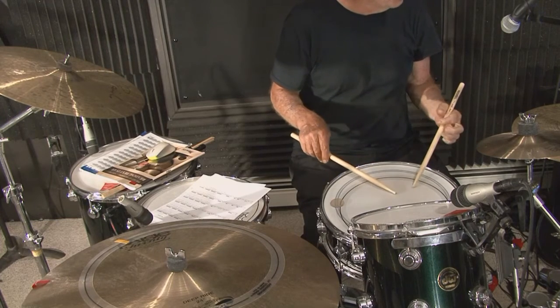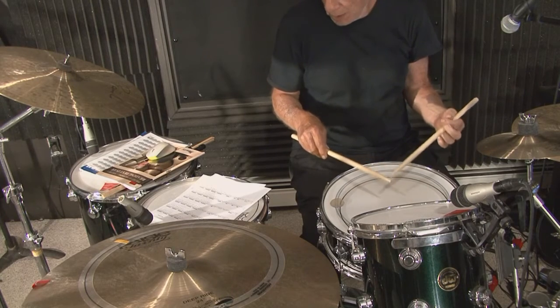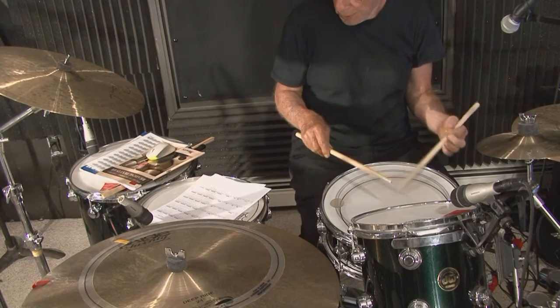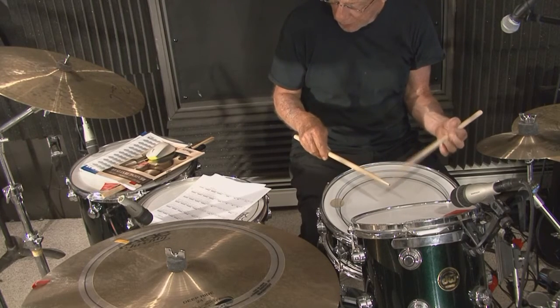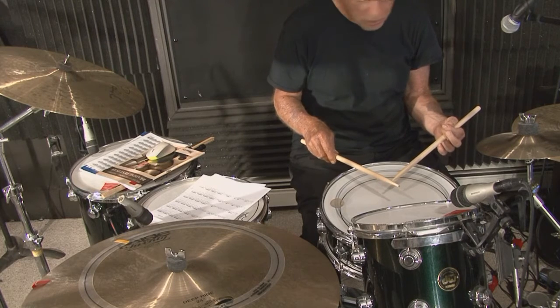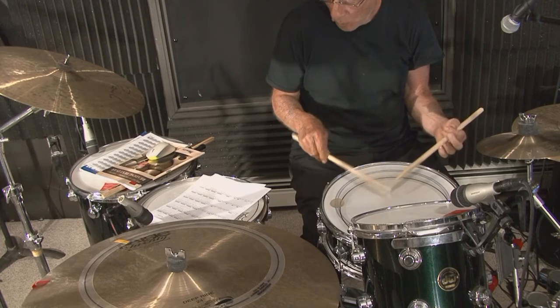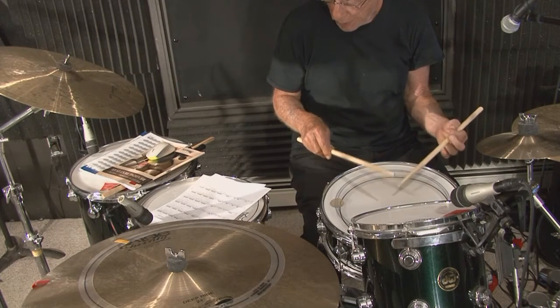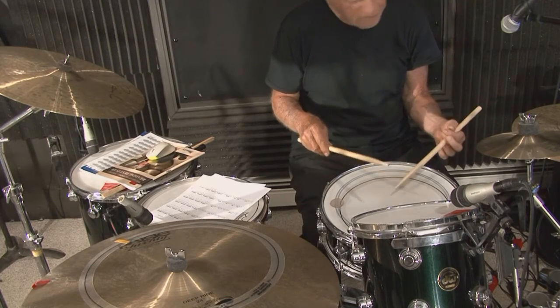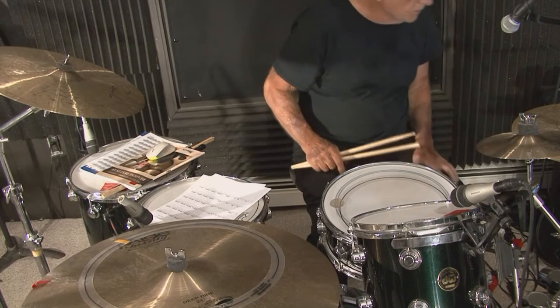So if I play alternate strokes, 1 and 2, 3 and make the bass drum my line. 1 and 3 and 4 and. We get that, gentlemen? Again. 1 E and 1 E and 2 E and 3 E and 4 E and. Now we have something entirely different.